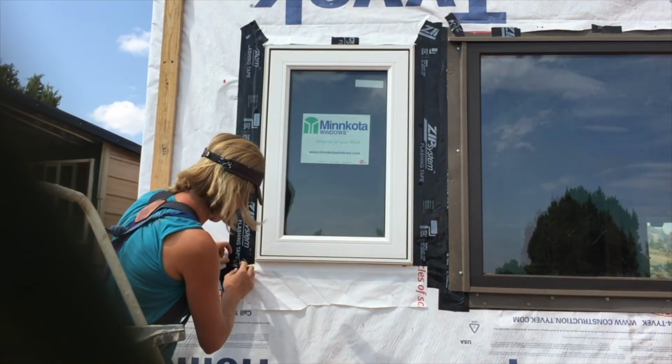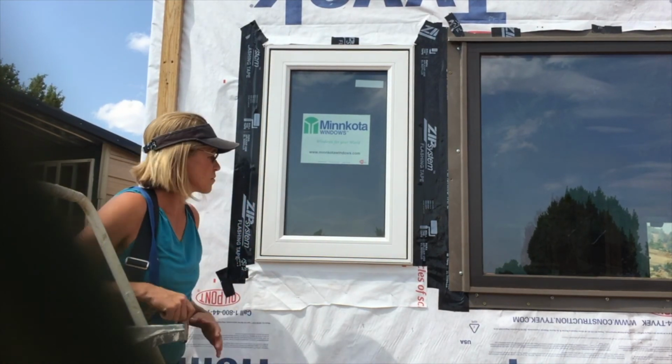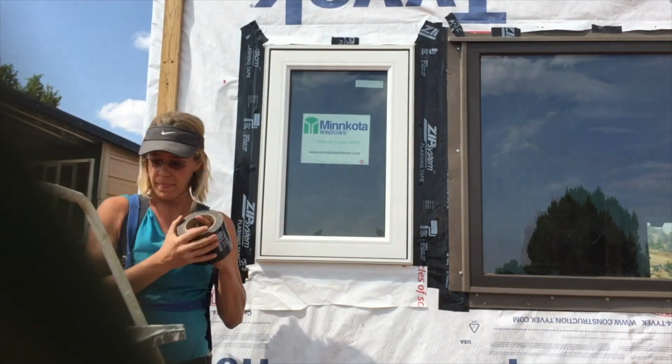At this stage, get really excited because your building is well on its way to being dried in and secure for you. So give yourself a pat on the back.